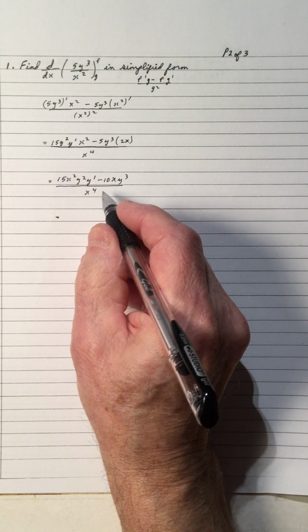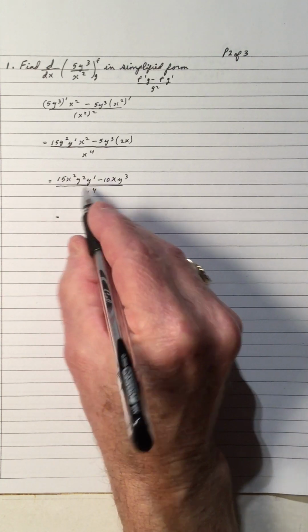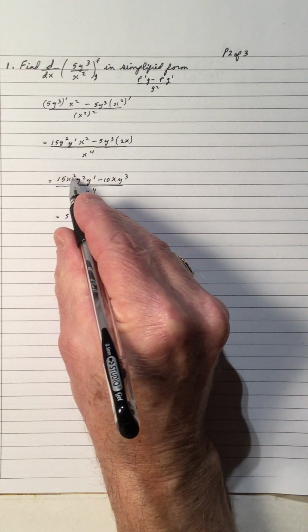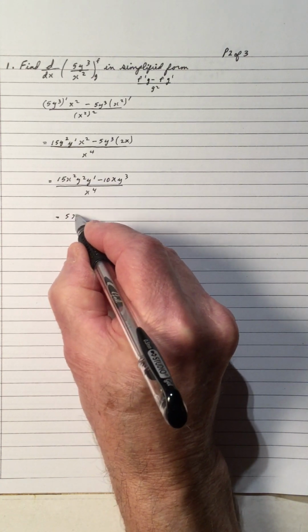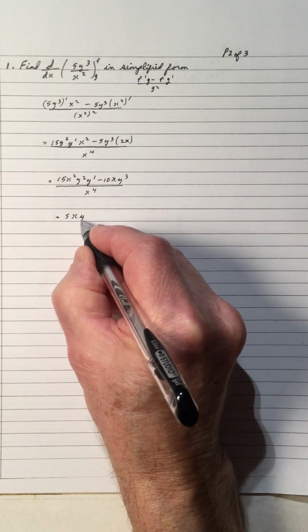And I said simplify because we have a GCF here of 5, and we've got an x squared and an x, so x is common. And we've got a y squared and a y cubed, so that's y squared.